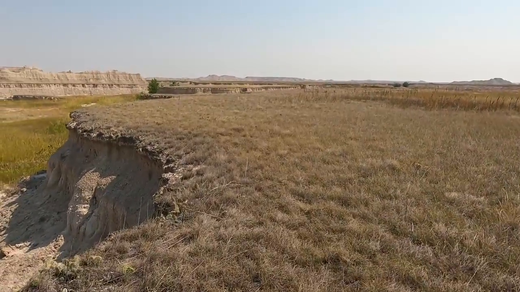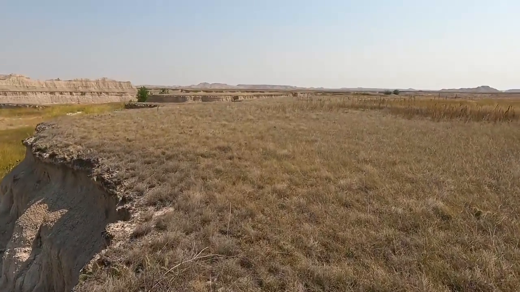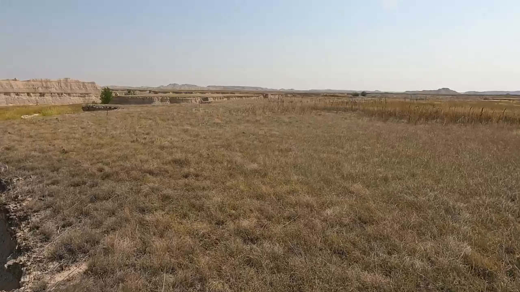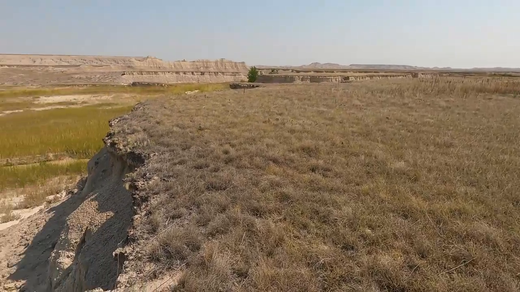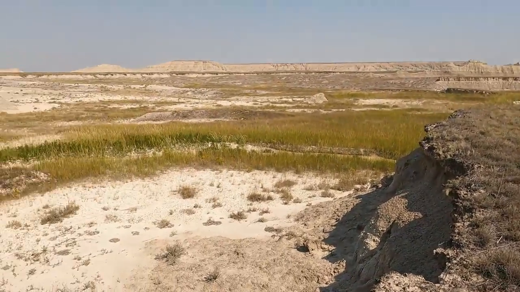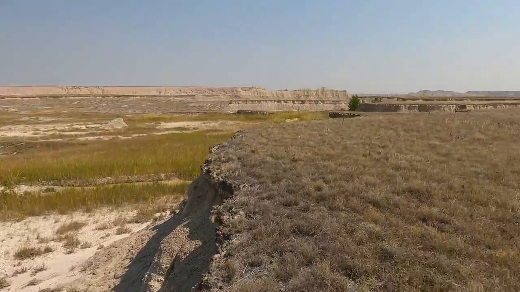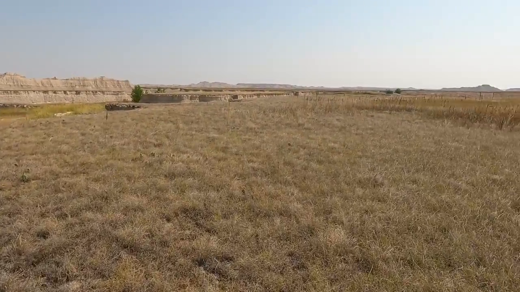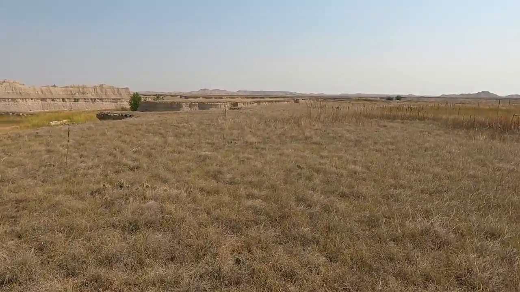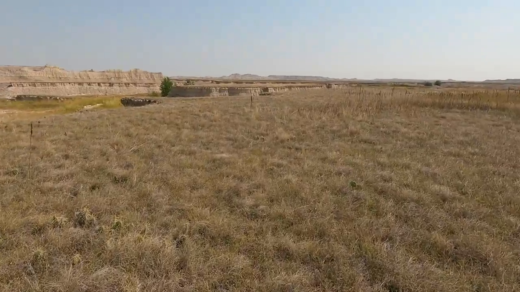So, well, we'll go back out a little different way, and hopefully we'll be able to find a carapace in position, non-eroded, so you can see the whole shell. So hopefully we'll be able to find something.